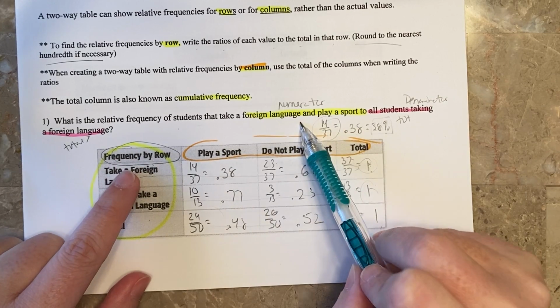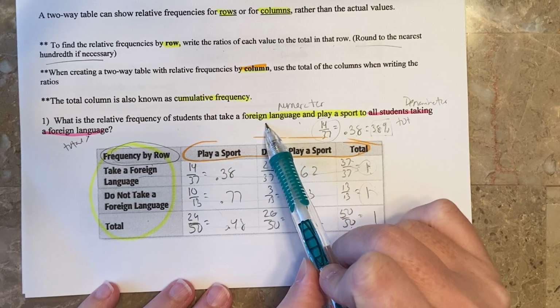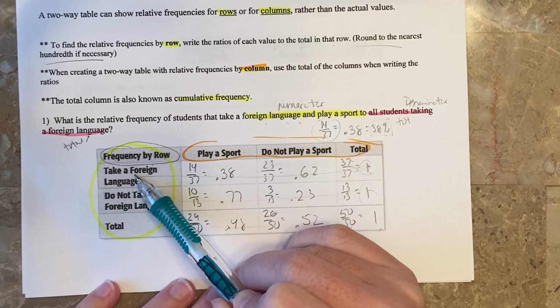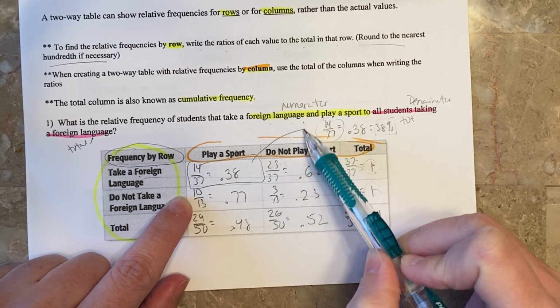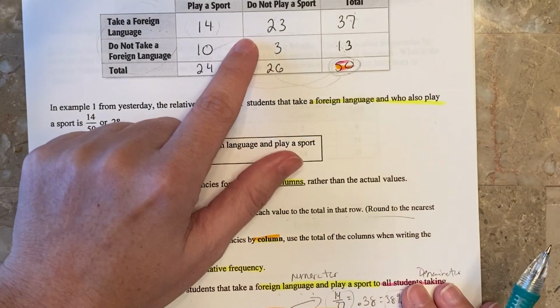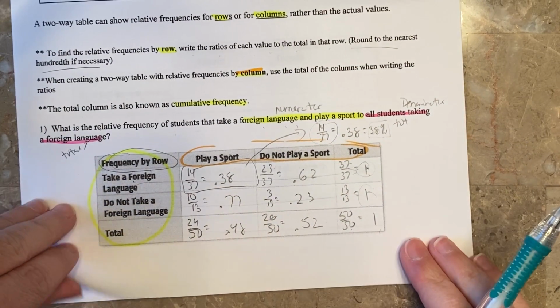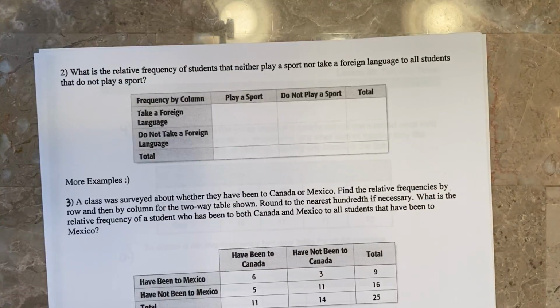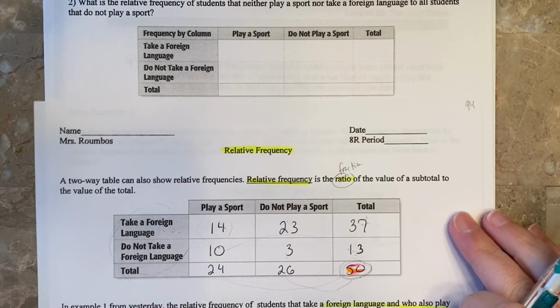And just to show you, to go back here, we could actually have gotten our answer. So you want to look for foreign language and play a sport. So foreign language, play a sport. What fraction was in there? Well, look, that was our answer. So when we do these kind of questions, we can either answer it from the original, or we can just look in our new one that already has the work for us. All right, so the second one is still going to go back, and I'm still going to use this. So I'll kind of see if I can put them on the same page.